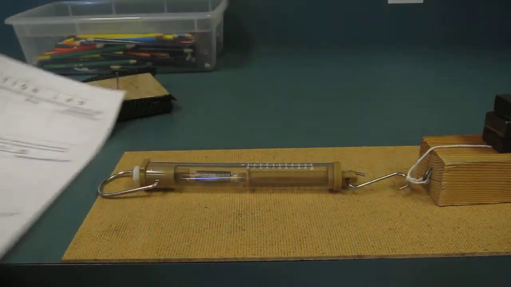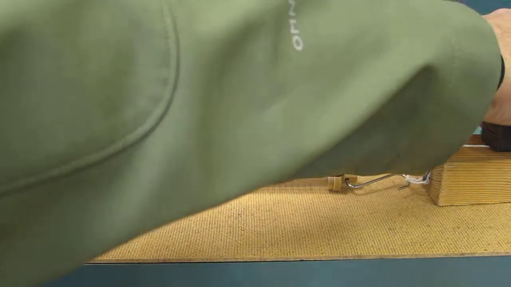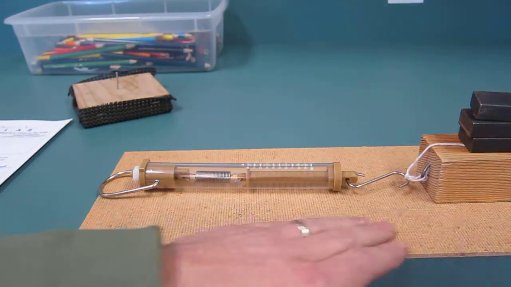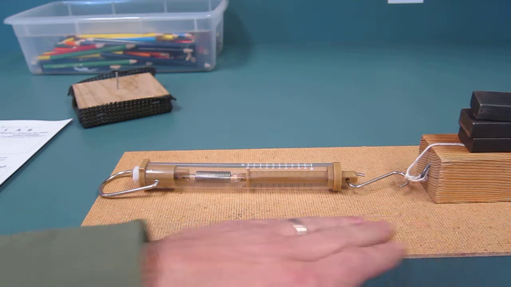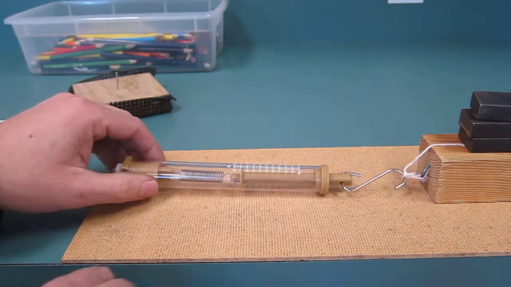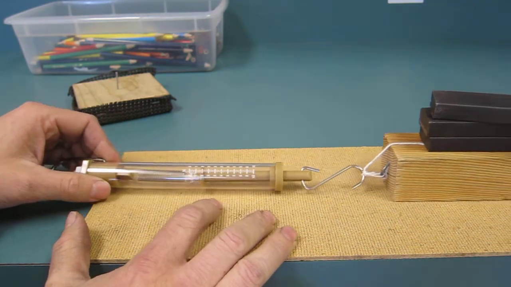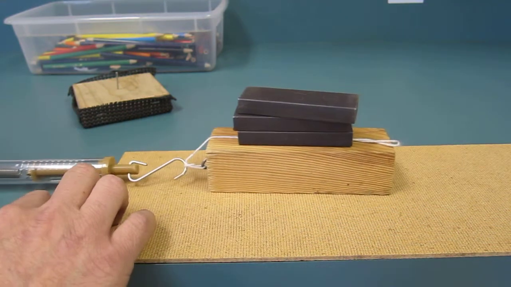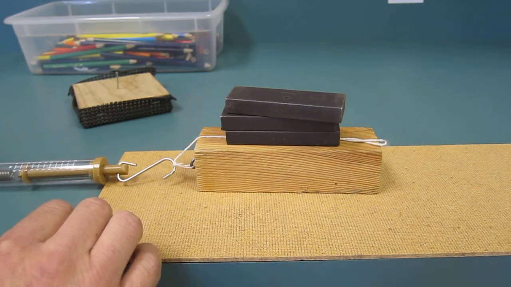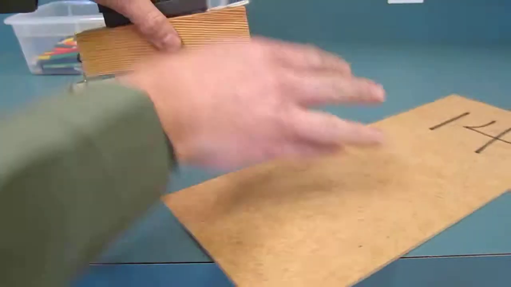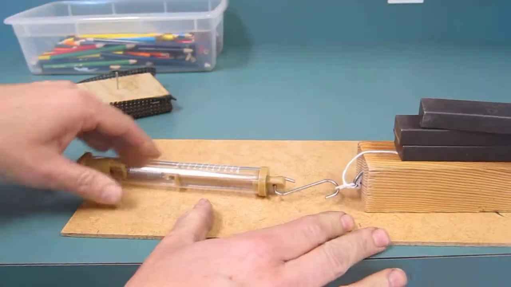Okay, so for the first experiment I just put 3 blocks on a piece of wood here. This is the rough side of a piece of wood down here, and I'm going to pull this and read how many newtons it says to pull it. So I'm going to get it going here, and it says about 2 newtons. So actually it looked like 1.8 newtons. 1.8 newtons. And now I'm going to do the same on the smooth side of the board.